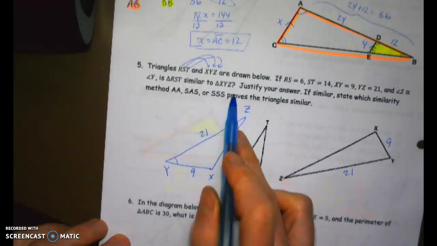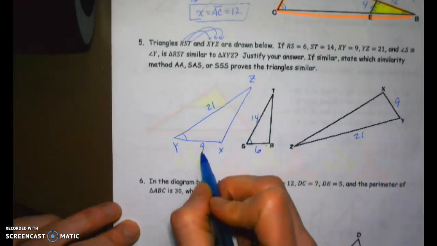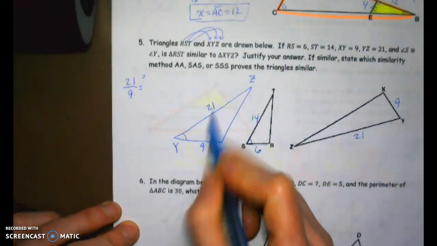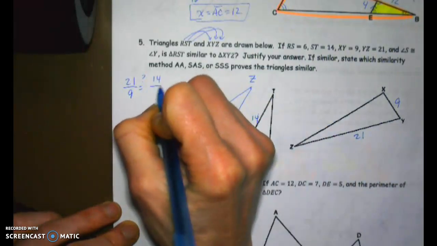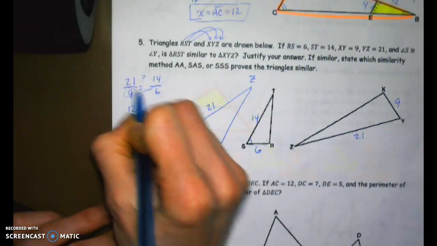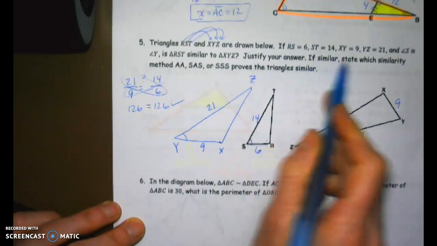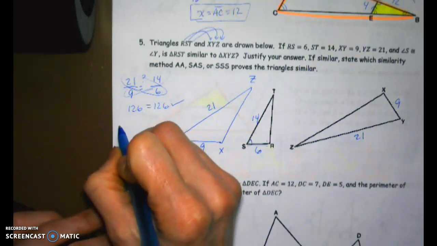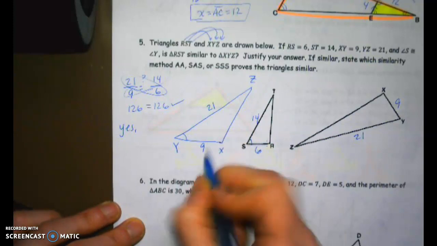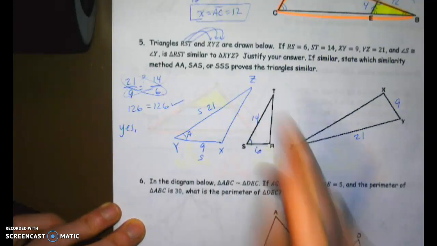So if they are similar, the sides are going to be in proportion. So now we're going to set up a proportion, and then we're going to solve it. So I'm going to take 21 over 9, and I'm going to say, is that congruent to 14 over 6? And when we cross multiply, 9 times 14 is 126, and 21 times 6 is also 126. So justify your answer. If the triangles are similar, state which similarity method. So it's yes, the triangles are similar by side, angle, side, and the corresponding sides are in proportion.